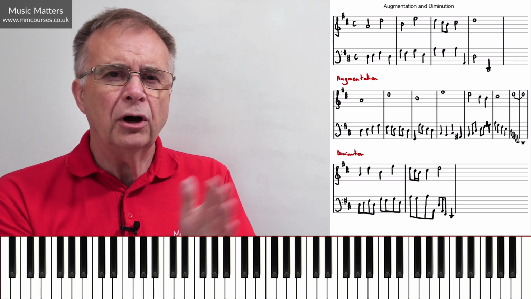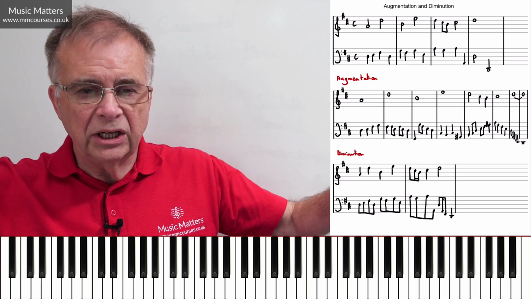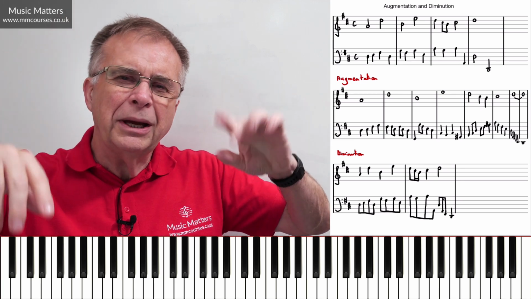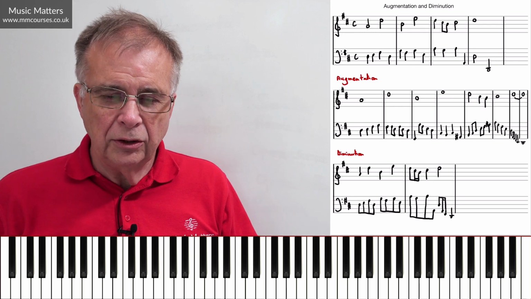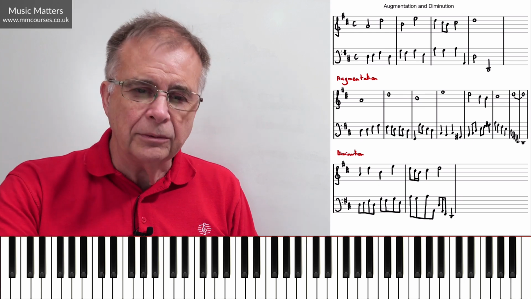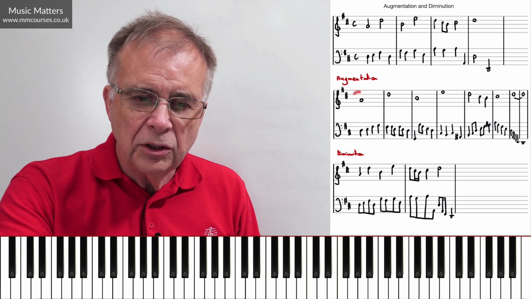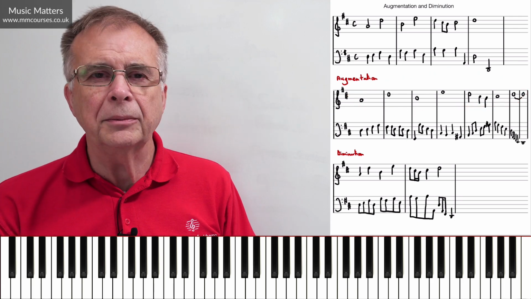So if you've got relatively long notes and then you augment them, you're going to have much longer notes. You're then going to have to think about how to mitigate that in the other parts that are going on. Otherwise it could just feel as if it's all ground to a halt. So it wouldn't work to do an augmentation of this if I had a bass line that was doing something similar.